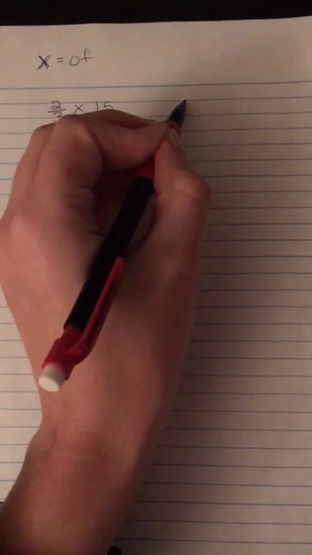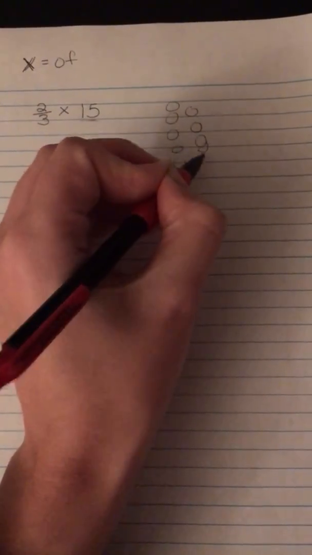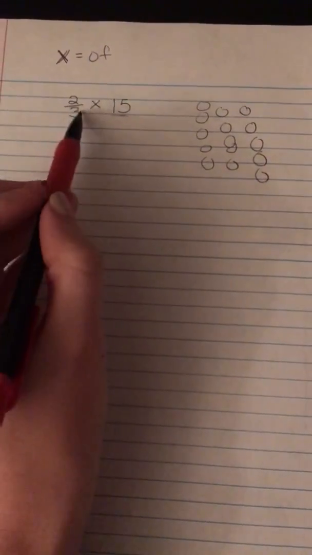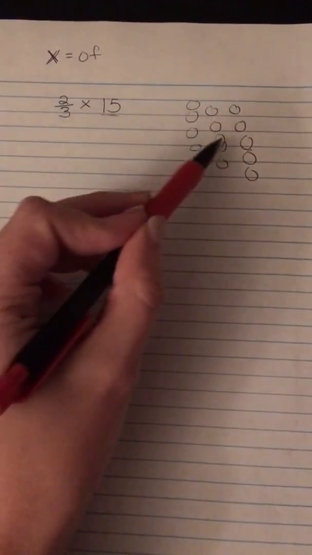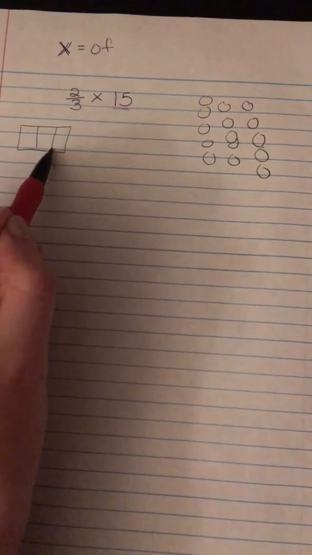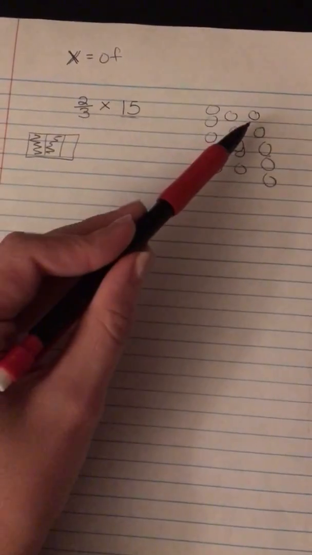All right, so now this is 15 wholes. Think of it as cupcakes. 1, 2, 3, 4, 5, 6, 7, 8, 9, 10, 11, 12, 13, 14, 15. Okay, so I have 15 cupcakes. I have to take 2/3 of this whole. Well, normally, when you see 2/3, you think of a cake, you cut it up into threes, and you shade 2. We're essentially doing the same thing, but with a group.